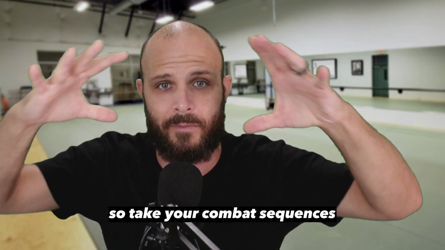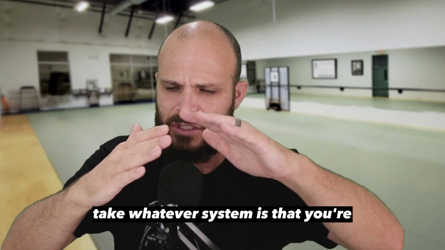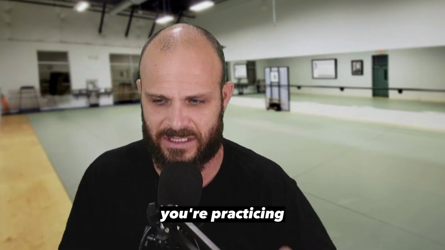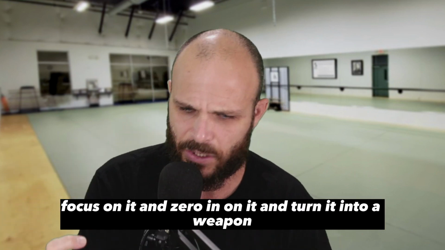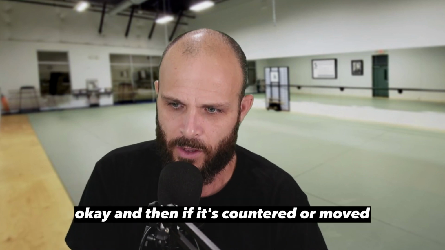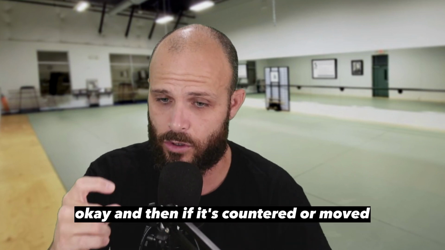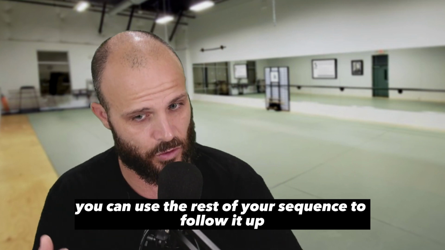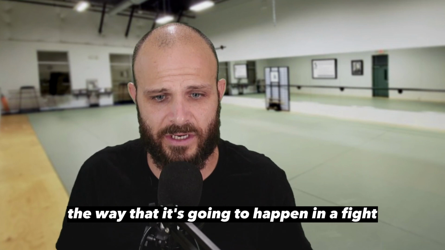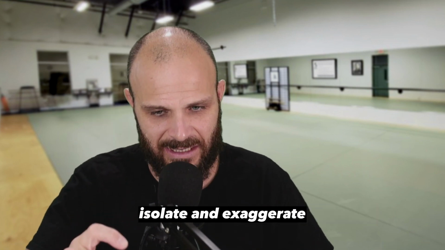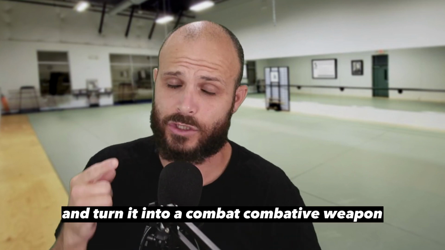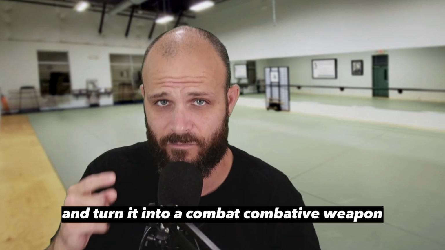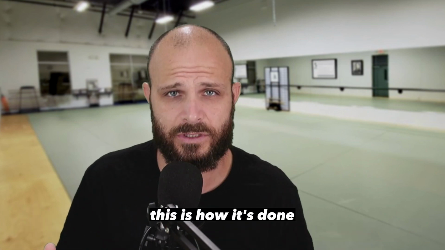So take your combat sequences, like your Wing Chun trapping, whatever system it is that you're practicing. If you get a hit, if you get that strike, focus on it and zero in on it and turn it into a weapon, okay? And then if it's countered or moved, you can use the rest of your sequence to follow it up. But don't think that your sequence is going to be the way that it's going to happen in a fight. Isolate and exaggerate. This is how you take a lot of traditional material and turn it into a combative weapon. This is how it's done.